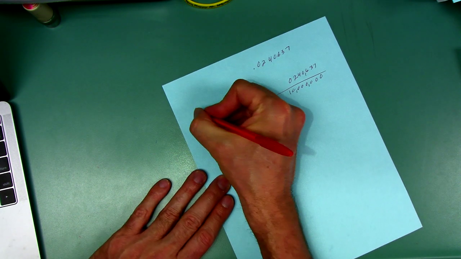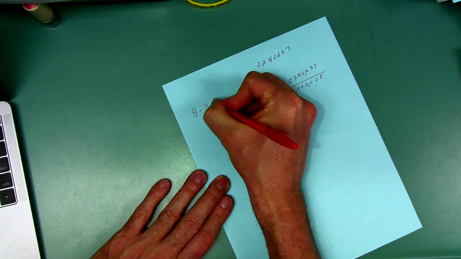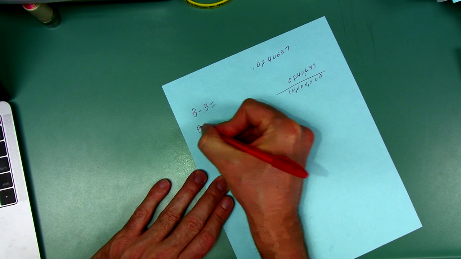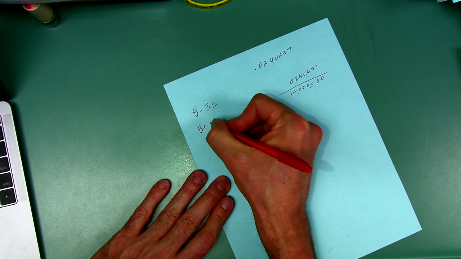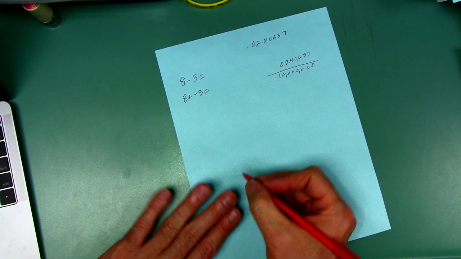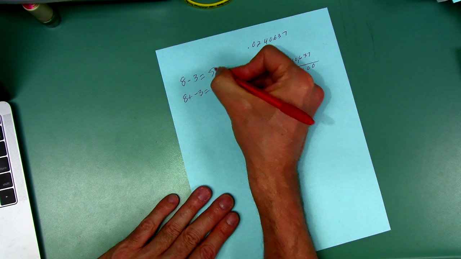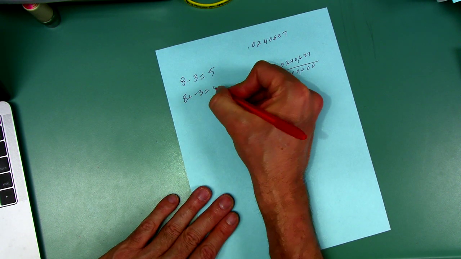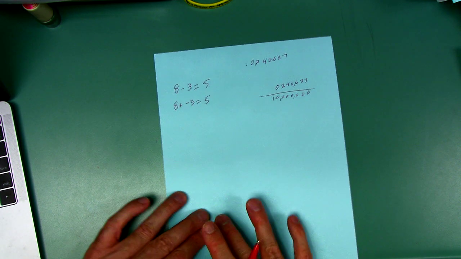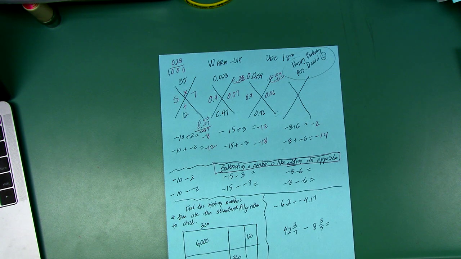Well, 8 minus 3 is the same as 8 plus the opposite of 3. What's the opposite of 3? Negative 3, right? 8 minus 3 is 5. And if I have 8 plus I owe 3, I can pay the 3 and I still got 5 left over. Same answer. So you can subtract or add the opposite.